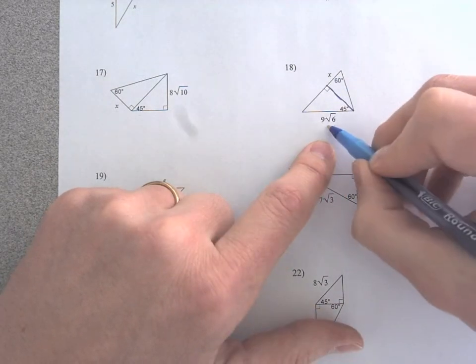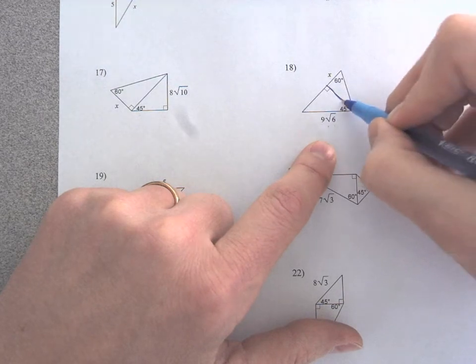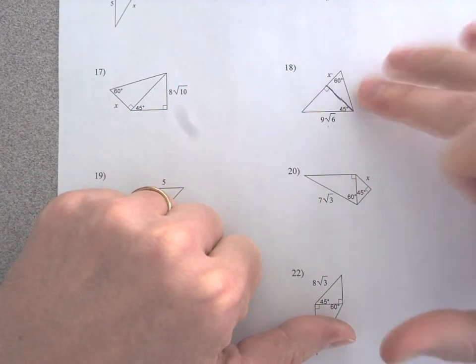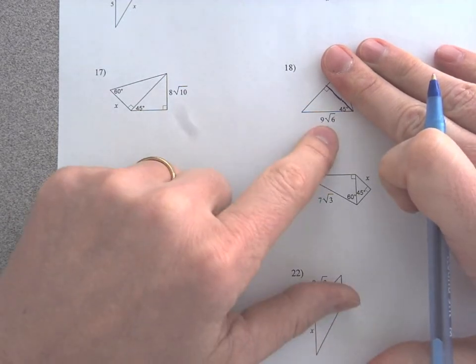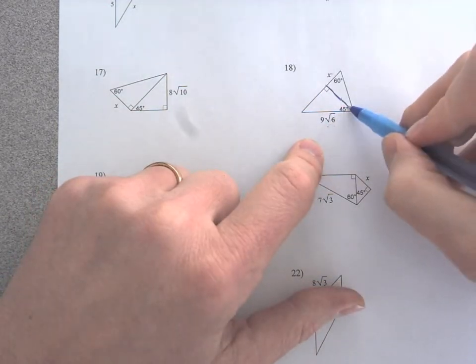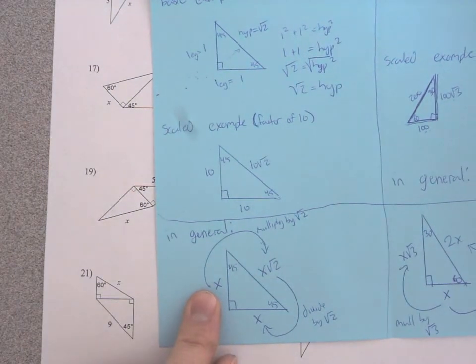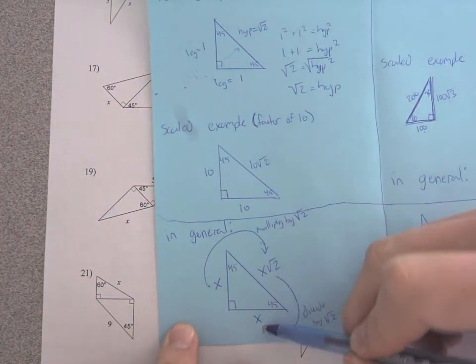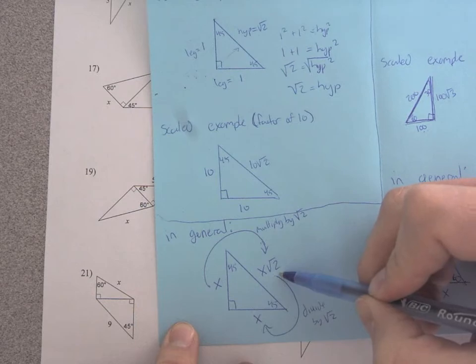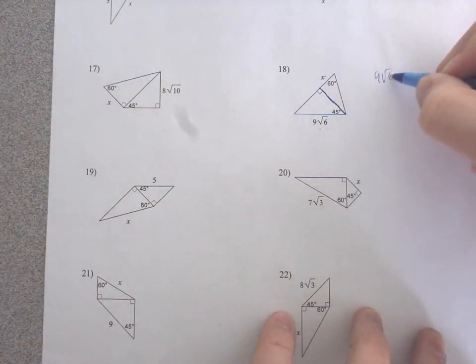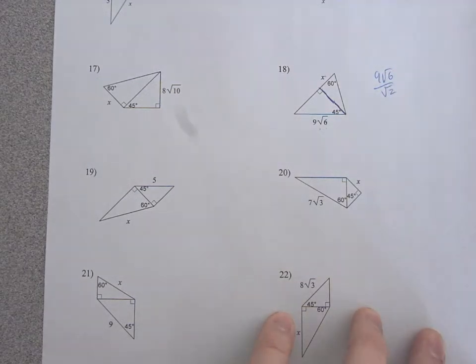Okay, so side that you have to side that they're sharing, and then side that they're sharing to the missing side. So in this 45, 45, 90, if we ignore the other guy for a second, what's the relationship here between the hypotenuse and the leg? Here's our 45, 45, 90. If I want to go from hypotenuse to leg, I need to divide by root 2. Okay, so I need to take 9 root 6 and divide it by root 2.